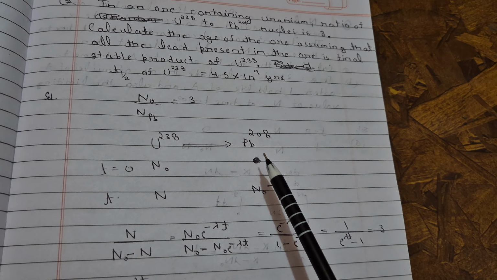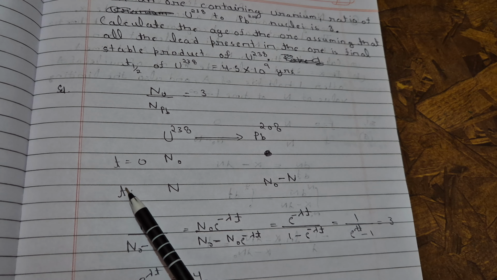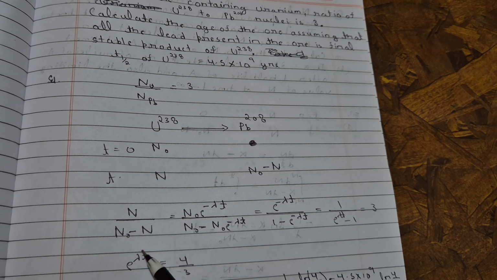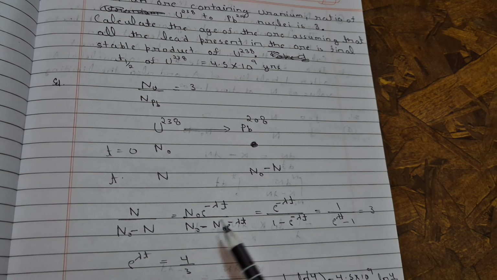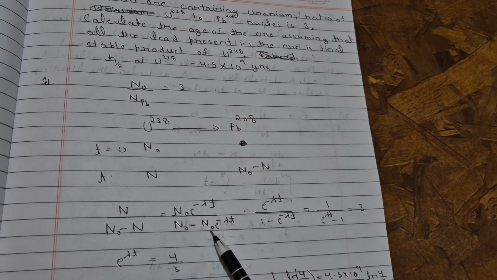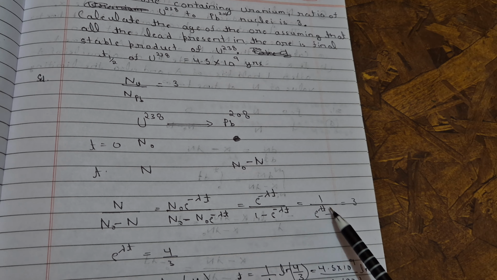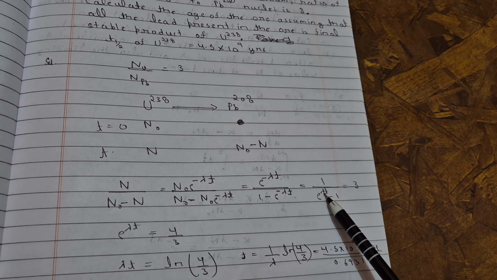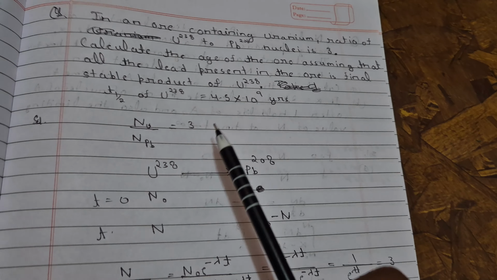And now the ratio at a particular time t, this is uranium N divided by N naught minus N, this must be equal to 3, and you need to substitute N is N naught exponential minus lambda t, and N naught minus N is again this, so this will cancel out. From here you will get this equation, and you know this lambda is nothing but log 2 by t half, and t half is given.